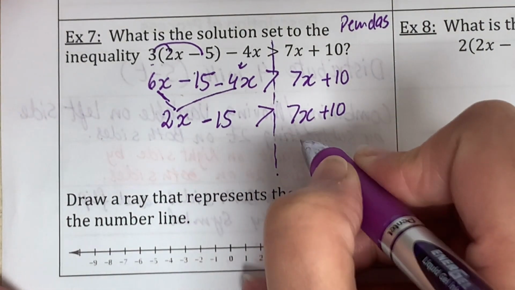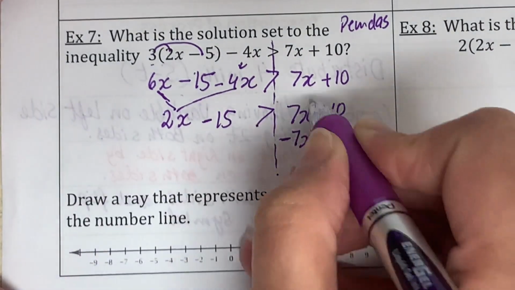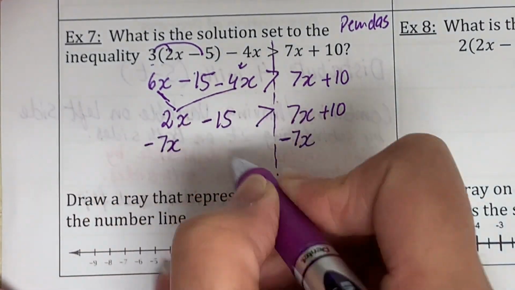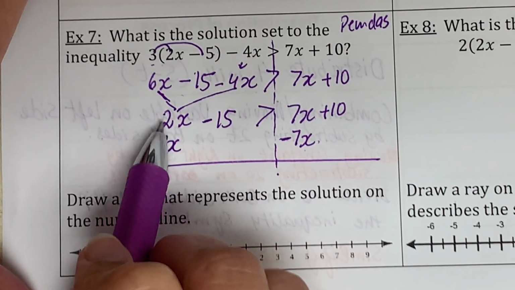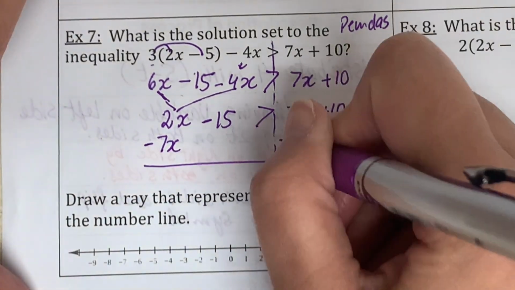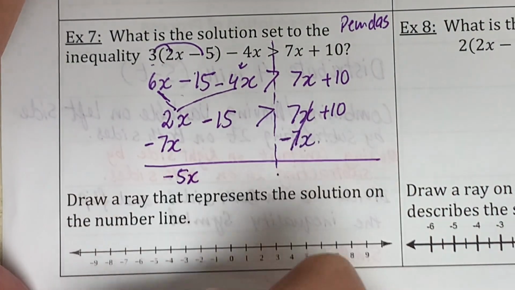Step number 1, move the variable by doing the opposite operation on both sides. This is a 7x, so minus 7x on both sides. 2x minus 7x is -5x.